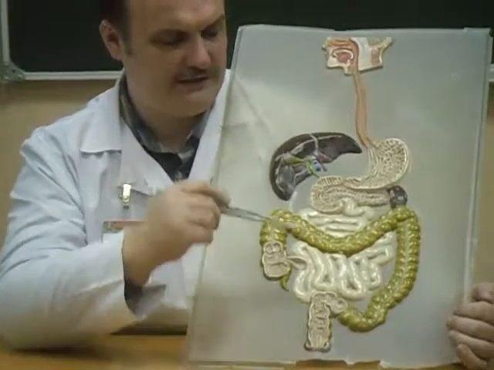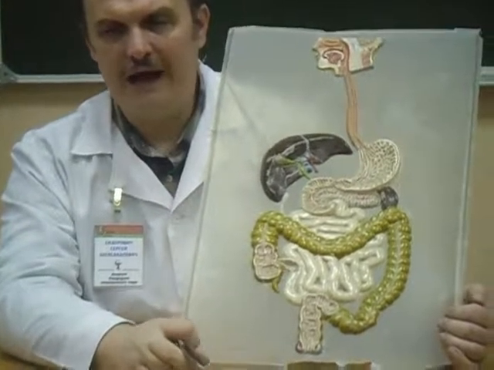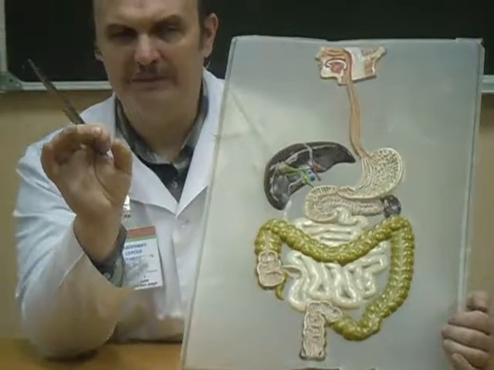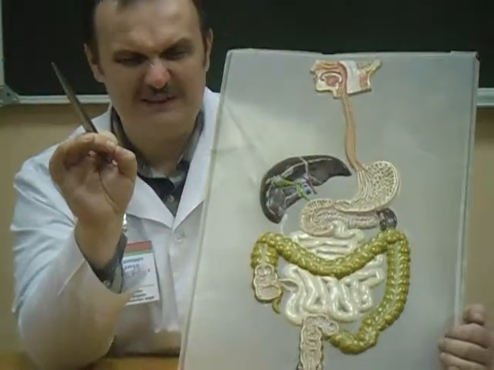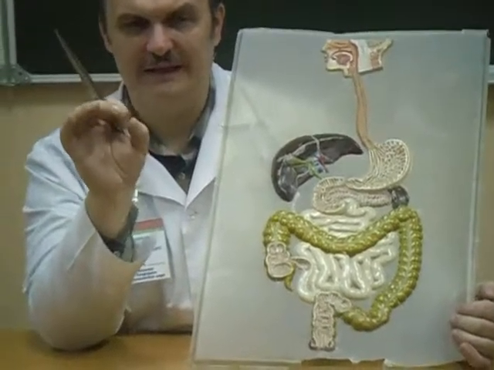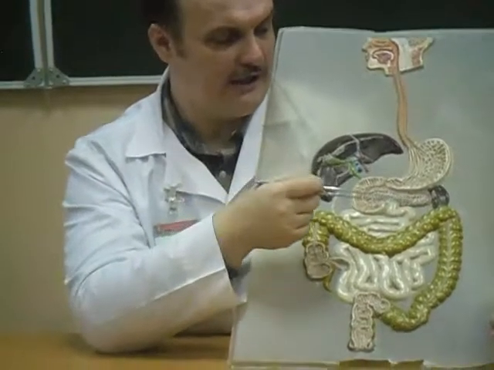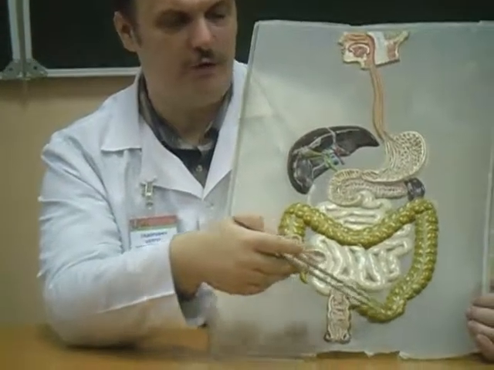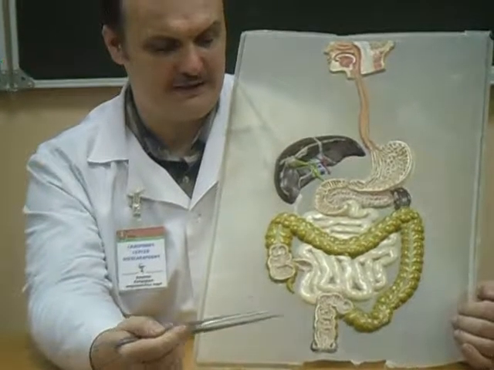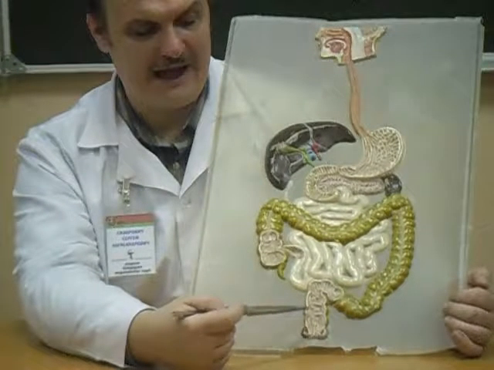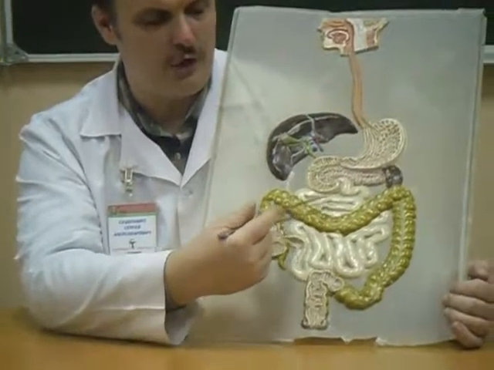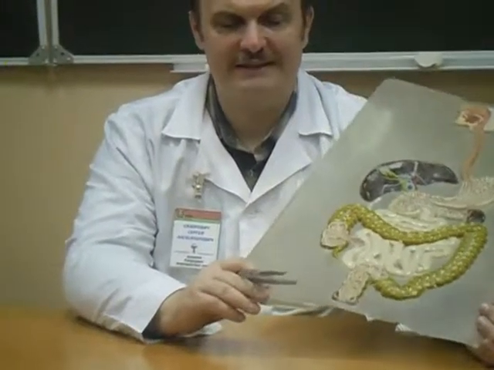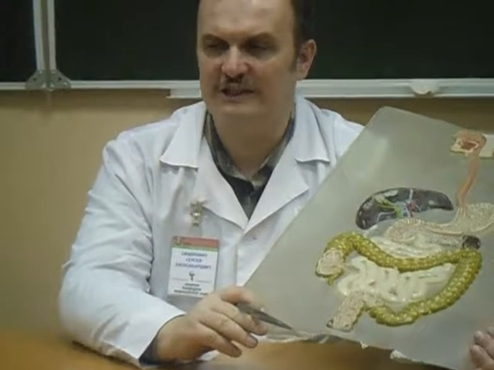And the last difference is the presence of appendices epiploicae. These are processes of peritoneum together with fat. Inside of these processes, fat tissue is present. And a lot of these appendices epiploicae we can see on the surface of the colon. They are absent in the small intestine, absent in the rectum and cecum, but there are a lot in the colon. That is the three main differences between the large and small intestine.